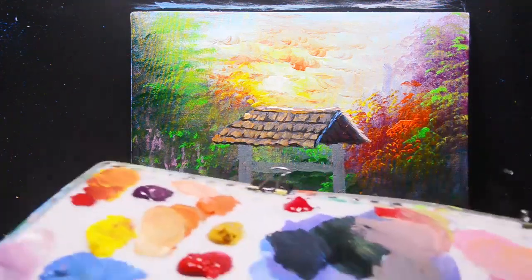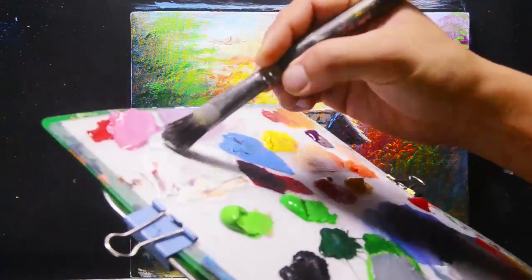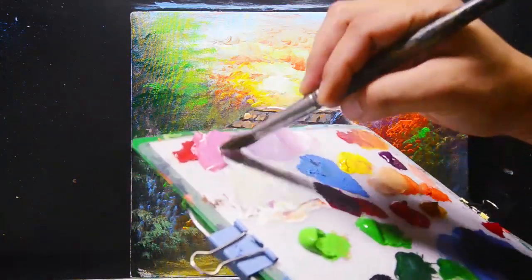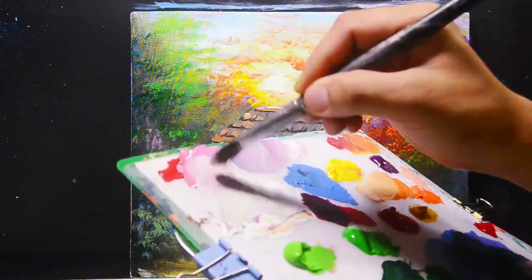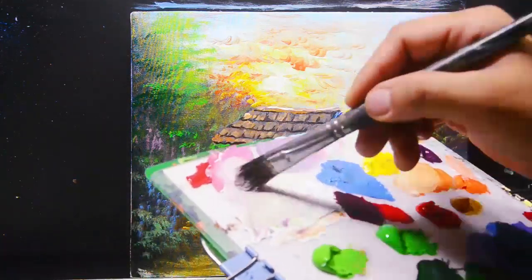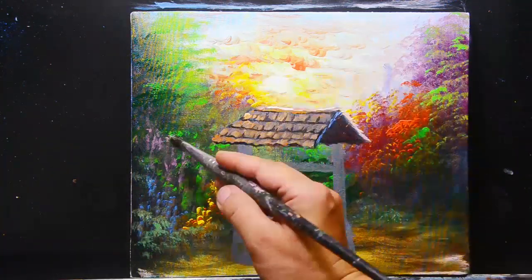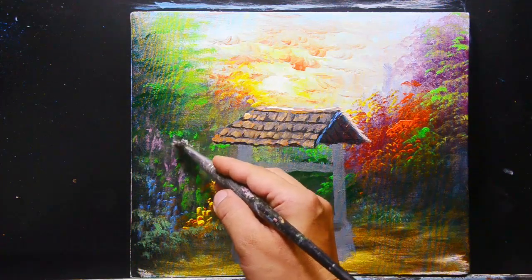Just looking good in that area. I'm going to add more flowering effects there. I'm going to add more titanium white to the color that I mixed earlier, the scarlet red and the violet, and it should be more titanium white for more color of the flowers here.